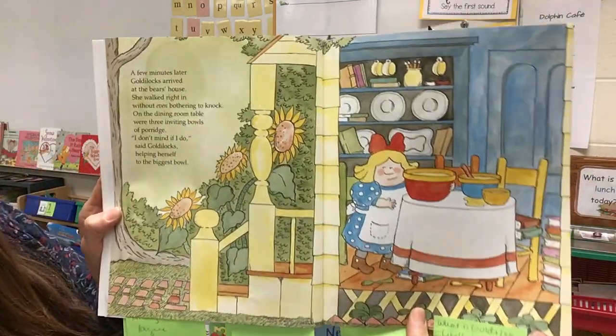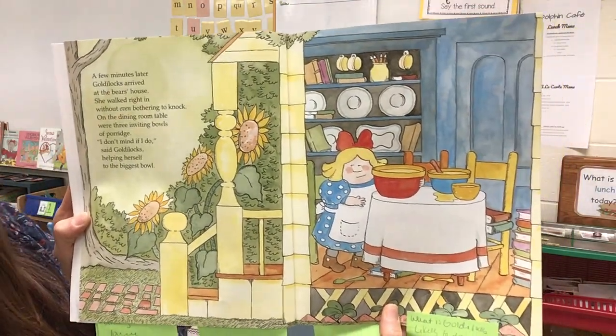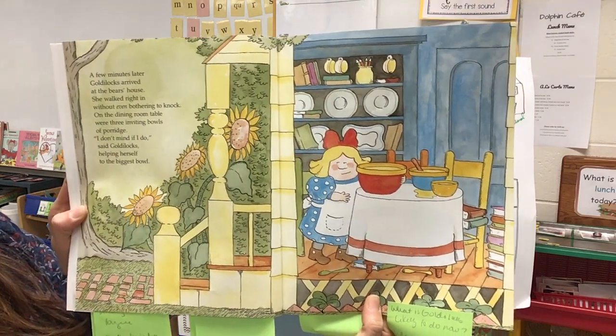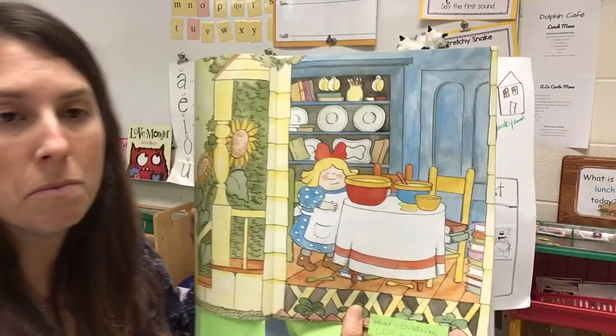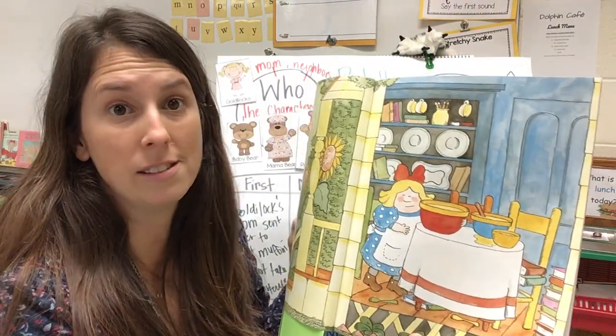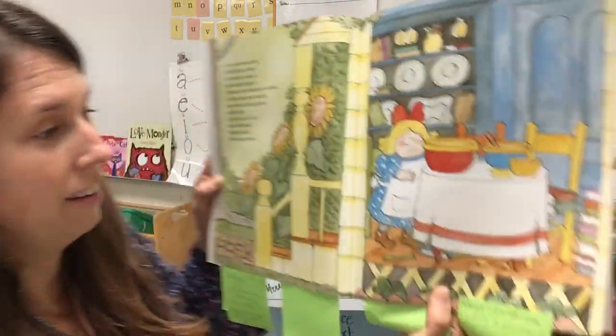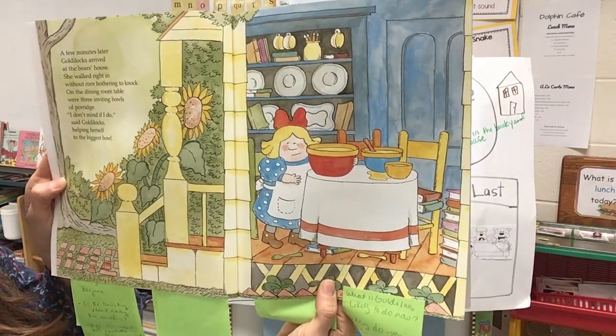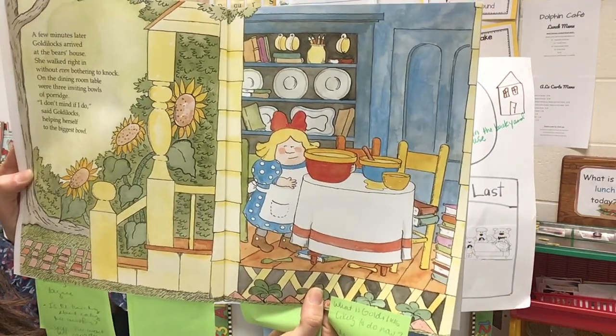A few minutes later, Goldilocks arrived at the bear's house. She walked right in without even bothering to knock. Those words match what we were saying about her not listening and being naughty, right? Yeah. On the dining room table were 3 inviting bowls of porridge.